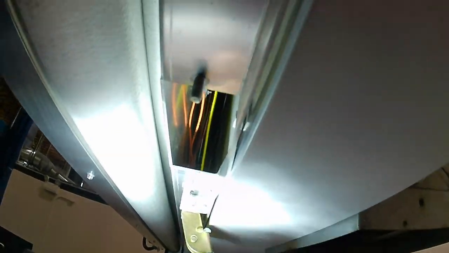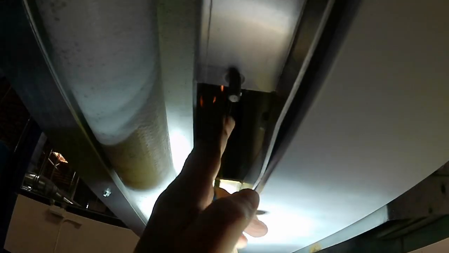Okay, boys, I'm here, and here are the two orange wires, right? And they go all the way up to about midway in this panel covering.